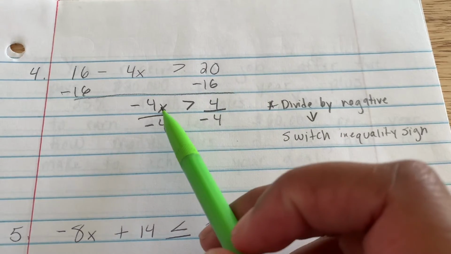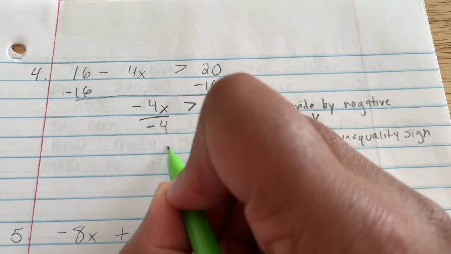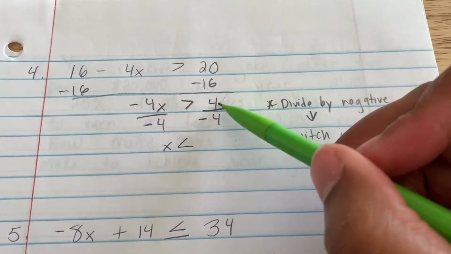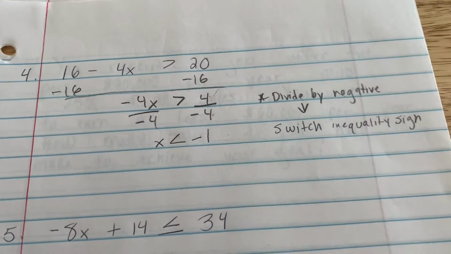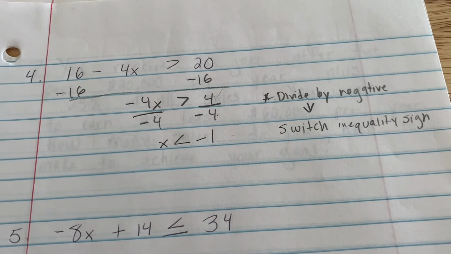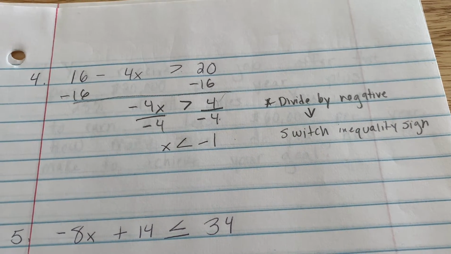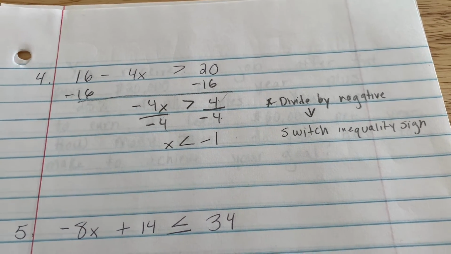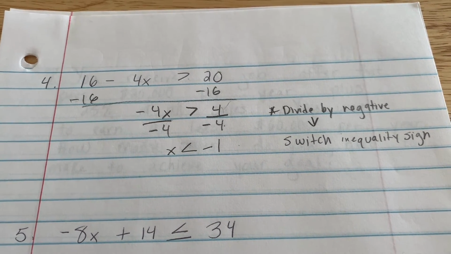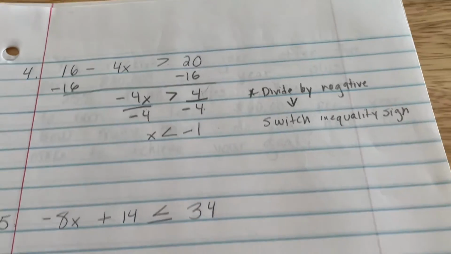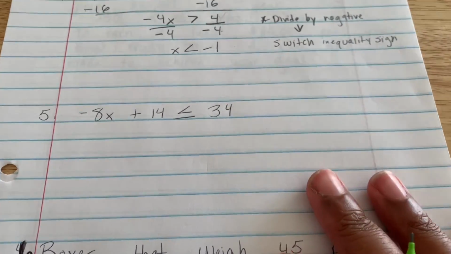So instead of greater than, x will actually be less than, and this is negative 1. So whenever you divide by a negative, you're going to switch the sign of the inequality. So let's try that one more time with number 5.